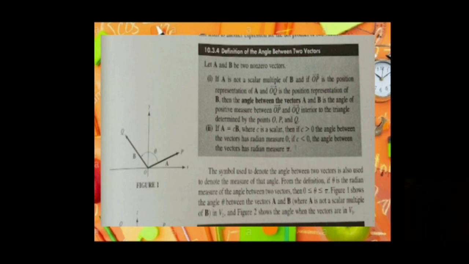The symbol used to denote the angle between two vectors is also used to denote the measure of that angle. From the definition, if theta is the radian measure of the angle between two vectors, then 0 ≤ θ ≤ π. Figure 1 shows the angle theta between the vectors A and B, where A is not a scalar multiple of B, in V2, and Figure 2 shows the angle when the vectors are in V3.